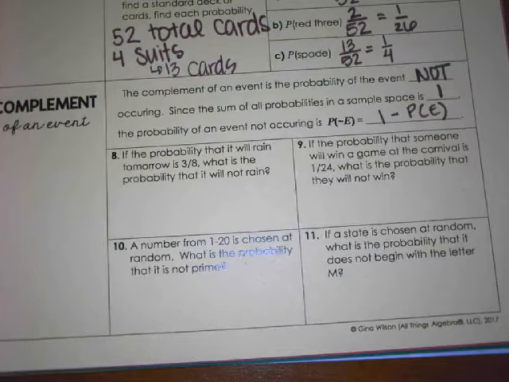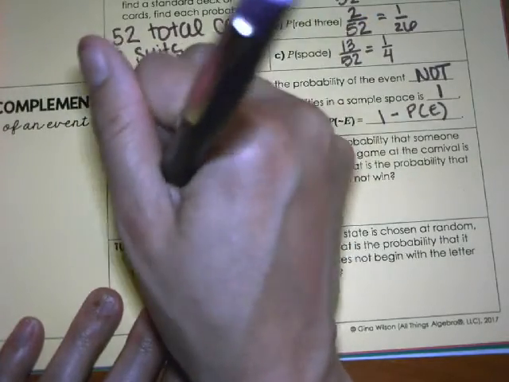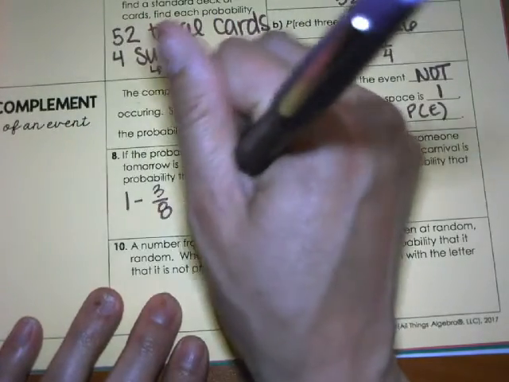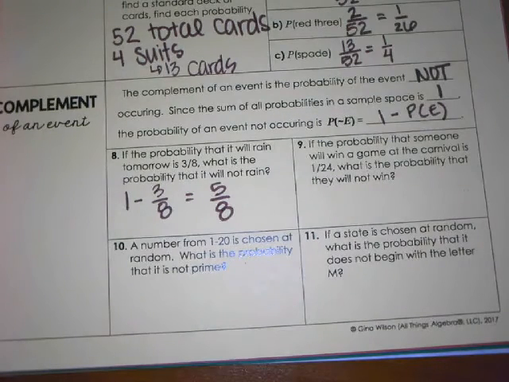So here's what I mean by that if we look at number 8. The probability that it will rain tomorrow is 3/8. So what's the probability that it will not rain? 5/8, because you're doing 1 minus 3/8, which equals 5/8. It's the complement of whatever you're given. So if there's a 3/8 chance that it's going to rain, that means I have a 5/8 chance that it's not going to rain.